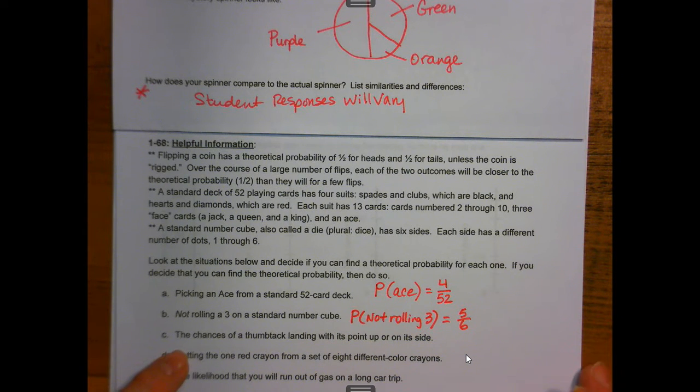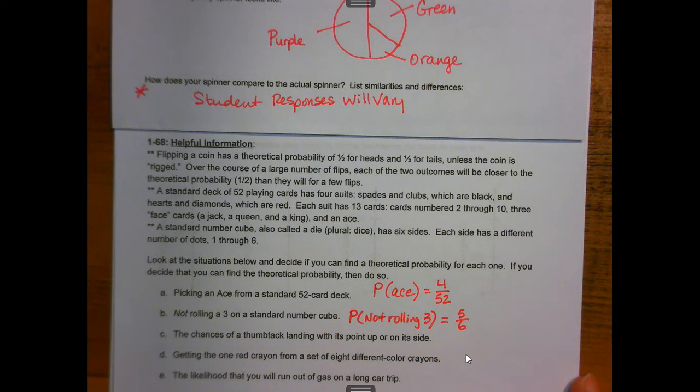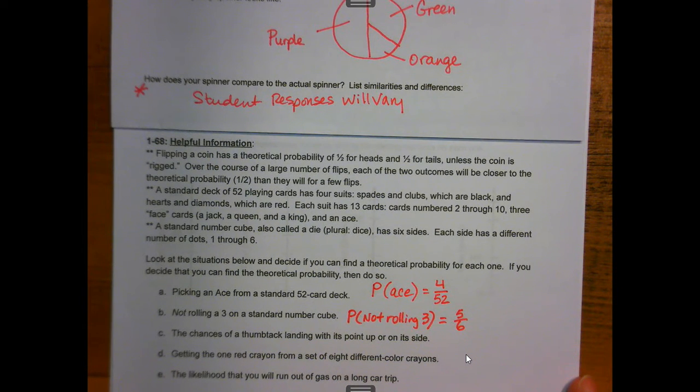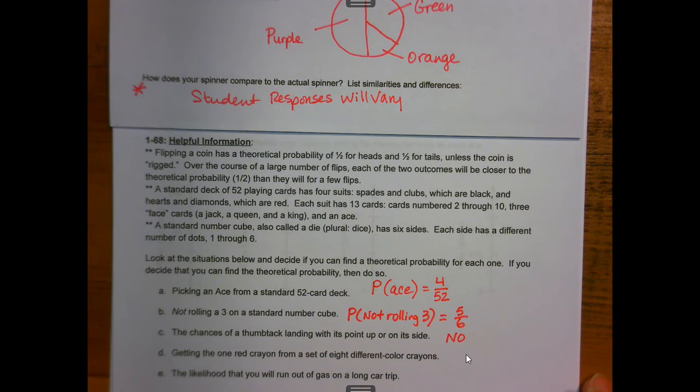The chances of a thumbtack landing with its point up or on its side is one that I really struggle with, and other people would struggle with coming up with a theoretical probability for that one. So we're going to put a no for that one. Letter D, getting one red crayon from a set of 8 different color crayons.